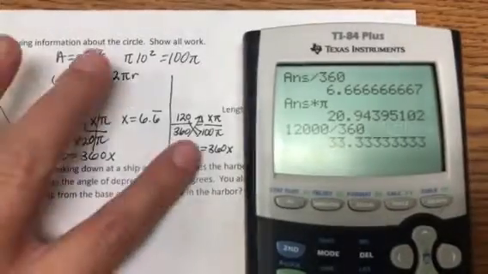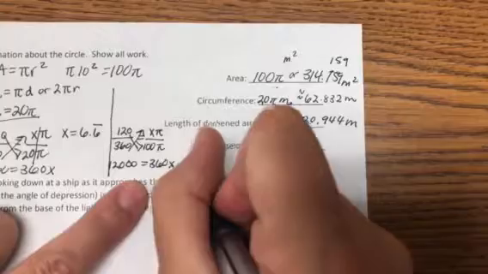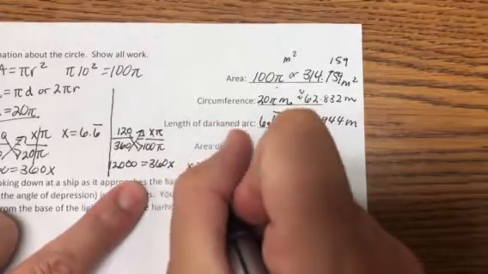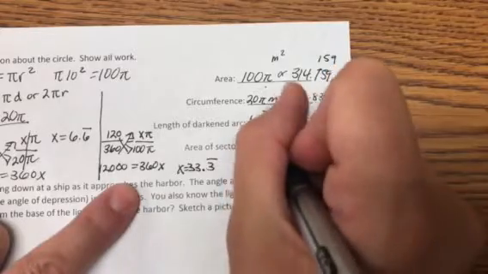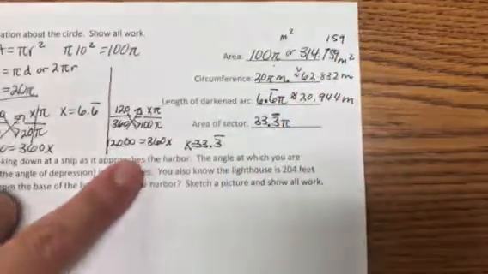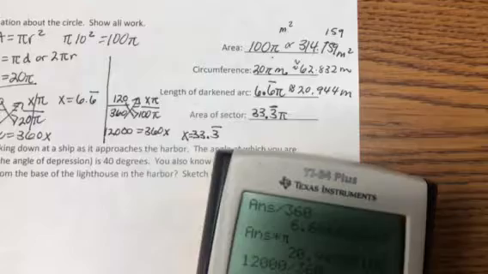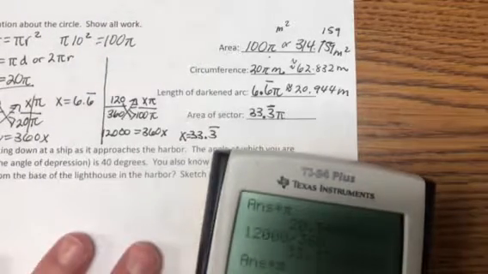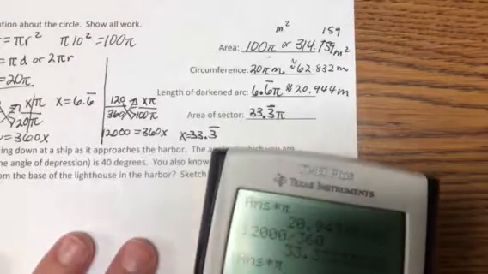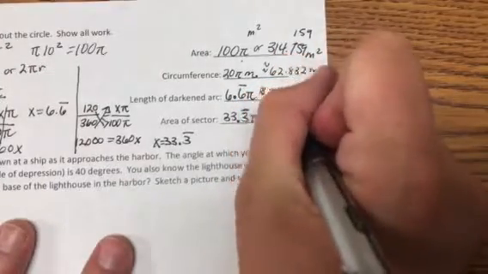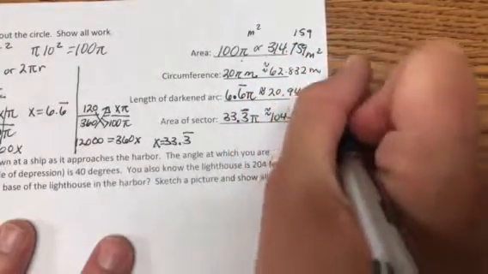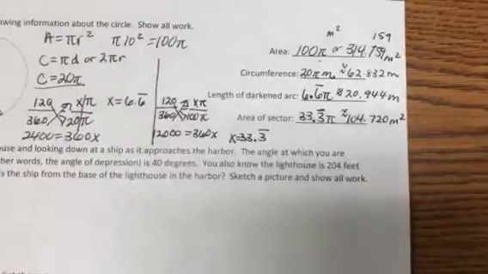So our sector area is 33 1/3, or 33.3 repeating times pi. And if you're doing that by multiplying through by pi, that's approximately 104.720. And again, that's in square meters because it's an area.